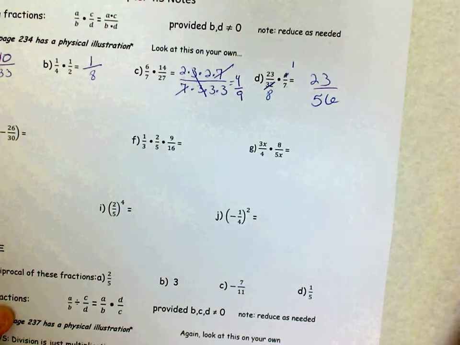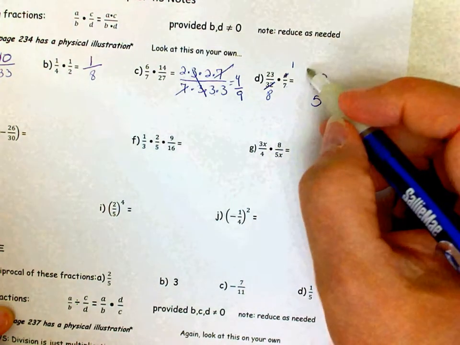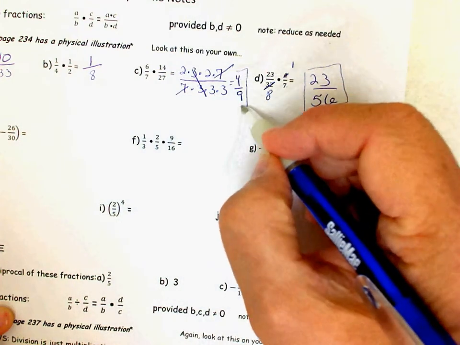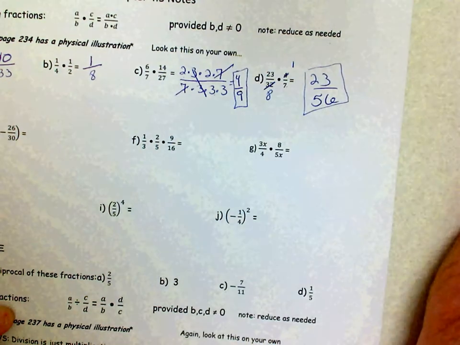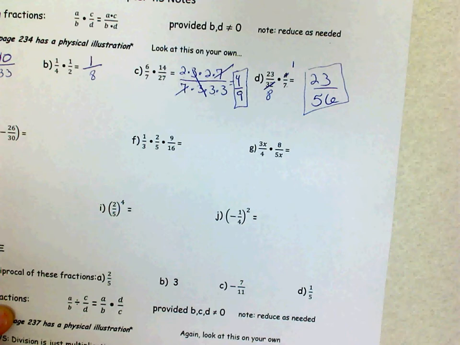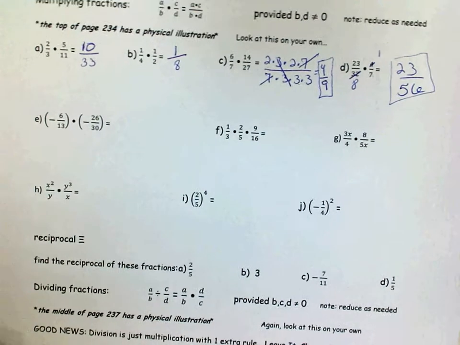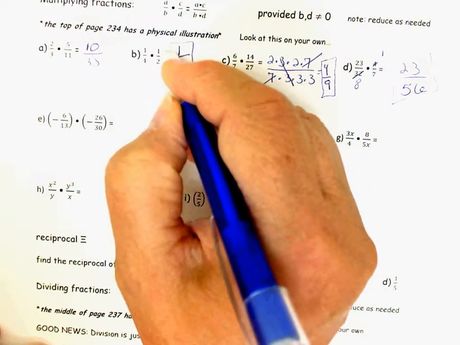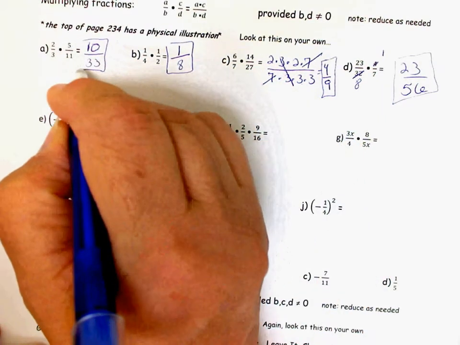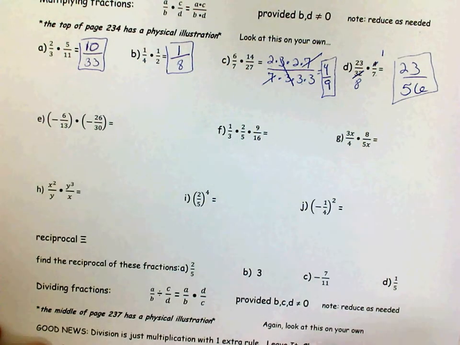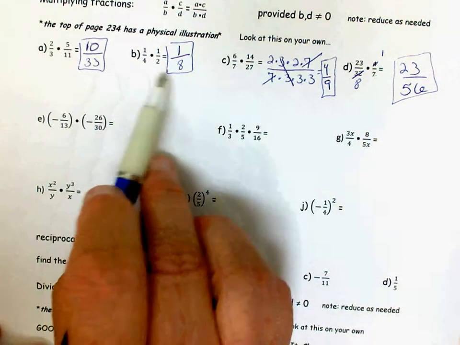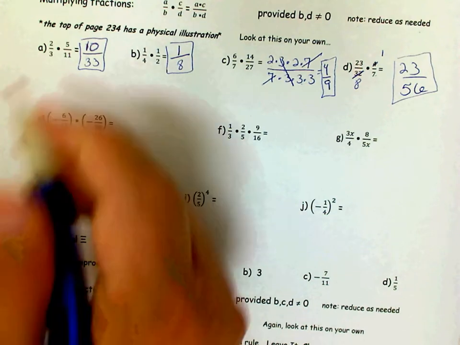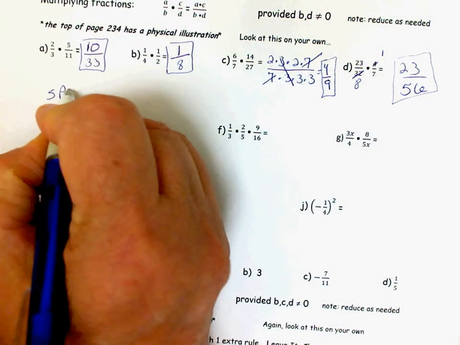If you do not know your times tables, people, you are going to be hurt by this. You really, really need to learn your times tables if you do not know them already. And if you do anything like this by hand, you need to show your work, and you need to box in your answers.